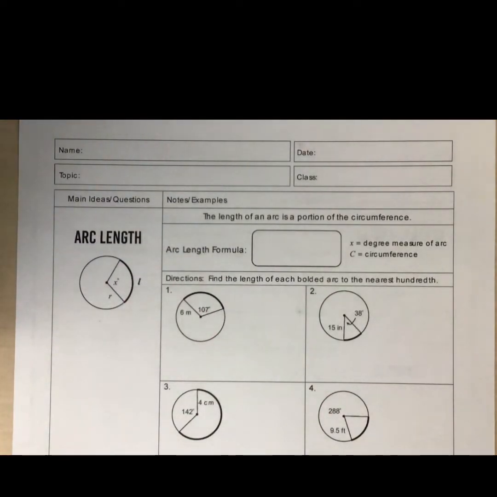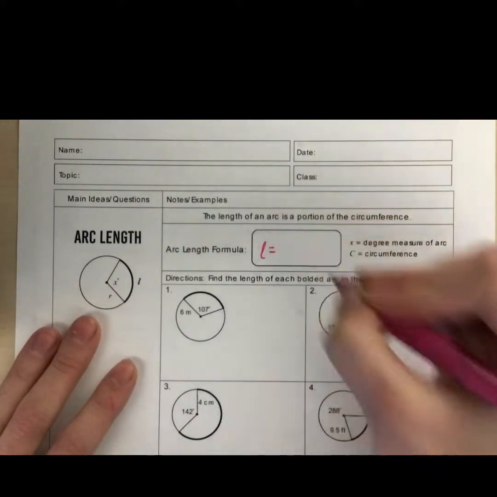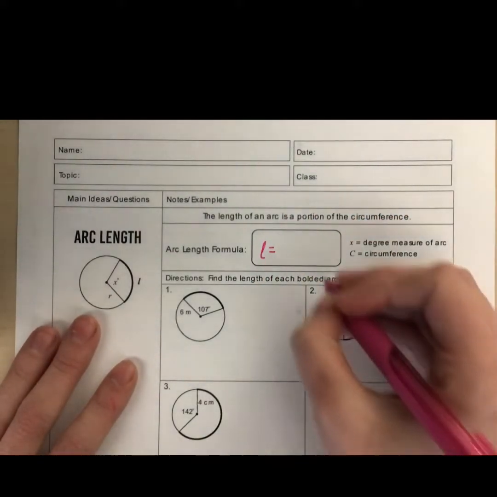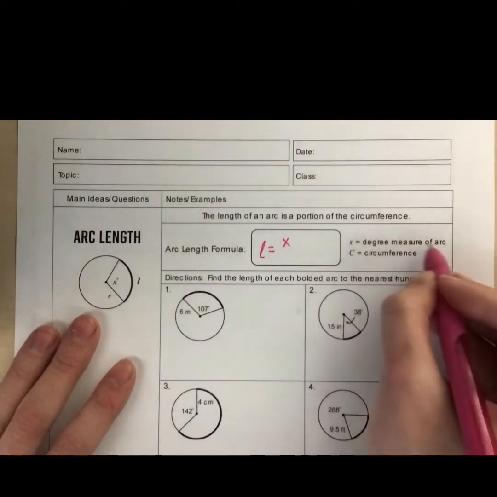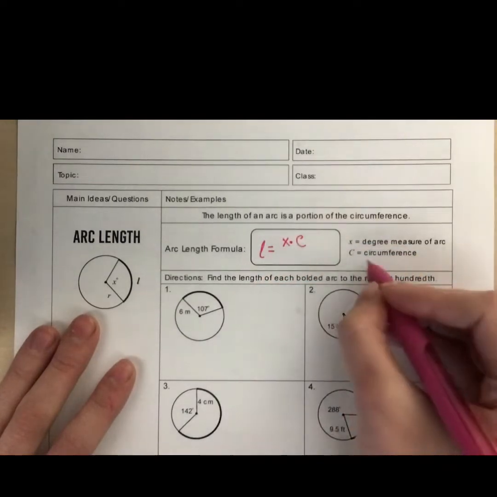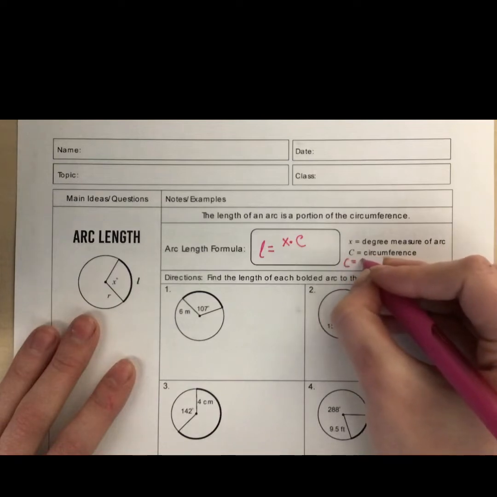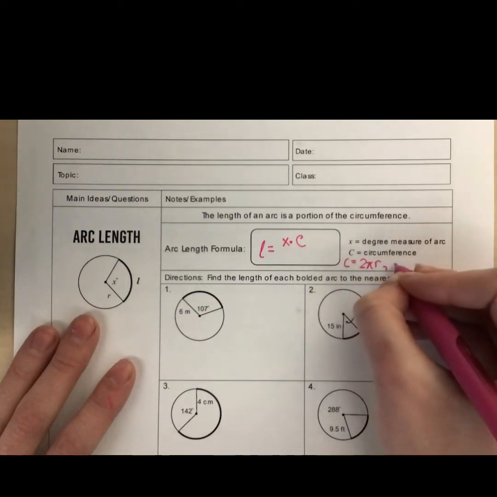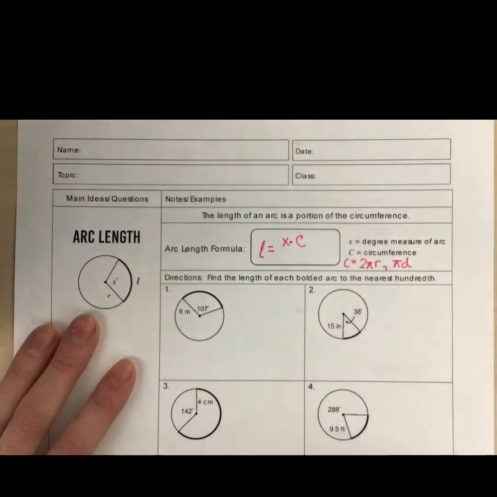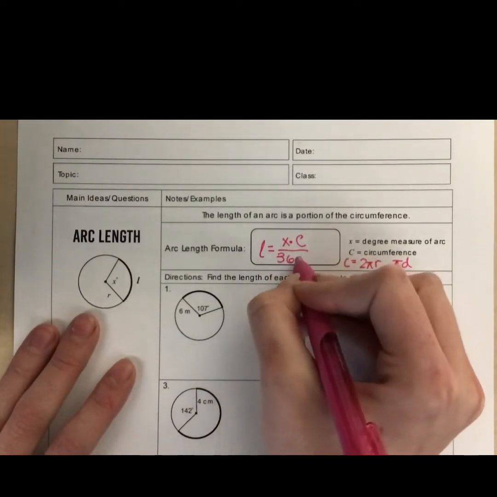So to start off with, we have our arc length formula, which we write as the length, my arc length, is equal to x, being our degree measure of our arc, times C, which is the circumference of our circle. Remember that circumference is either 2 pi r or pi times the diameter. And we're going to divide that by 360.